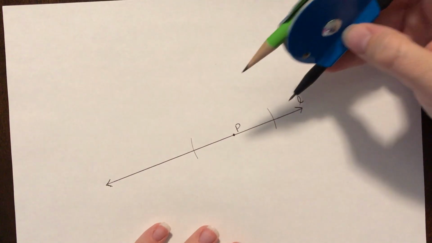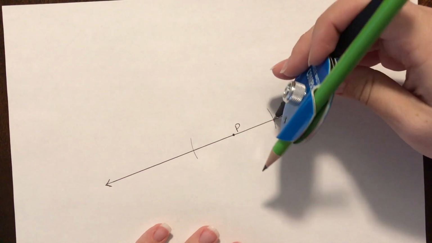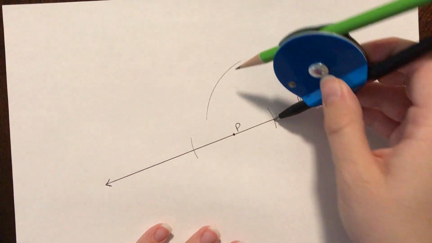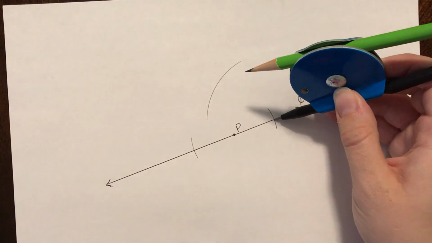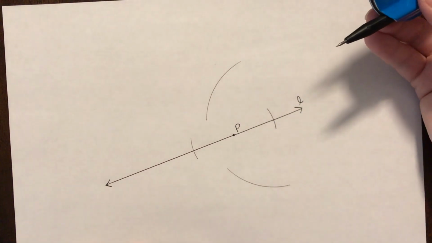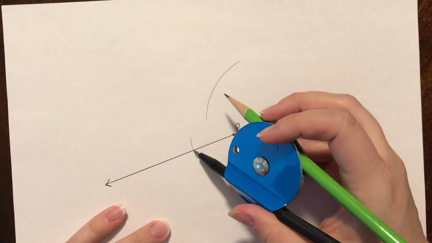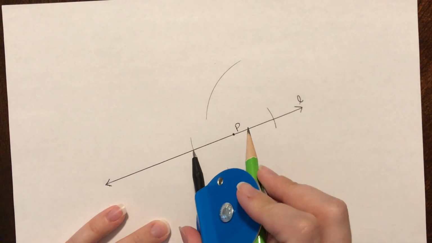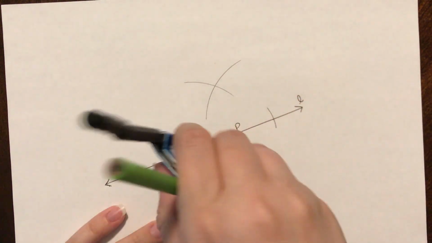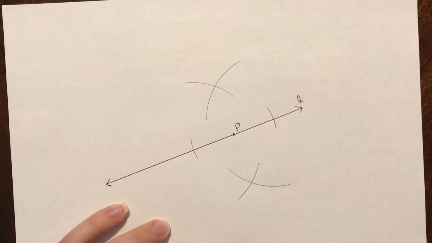So you're going to put your point on one of the intersections of the arc and the line, and you're going to make two arcs. You're going to make an arc above the point. Make sure it's big enough so it goes from one side to the other, and then one on the bottom as well. Okay, so you have those two arcs. You're going to do the same thing, keeping it that same distance by putting the point on your other arc where it intersects with line L, and doing the same thing. So make two arcs. And you can see that you have two intersections there.